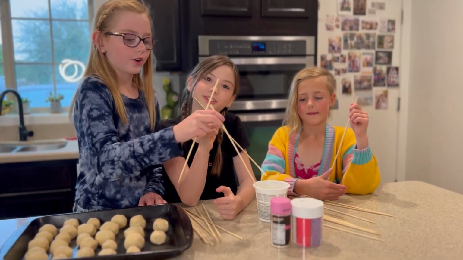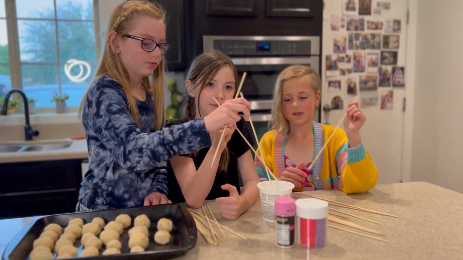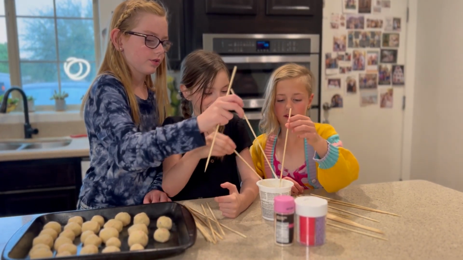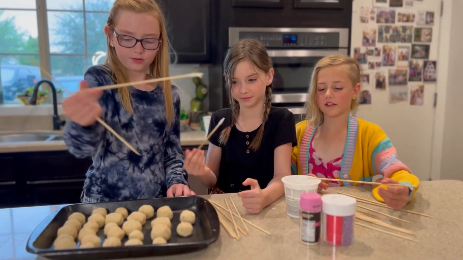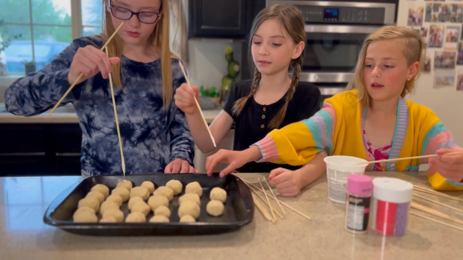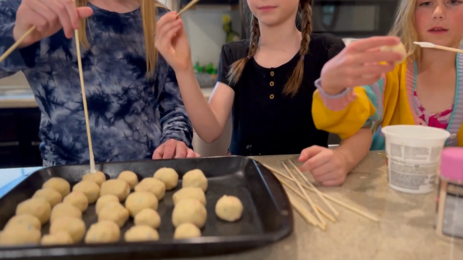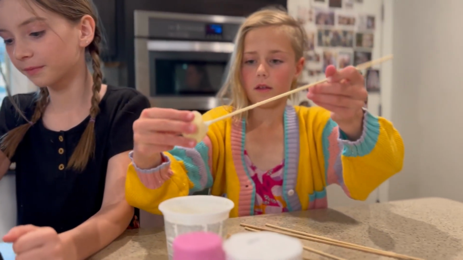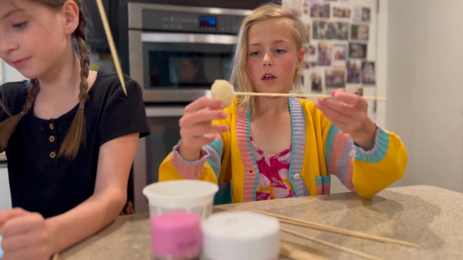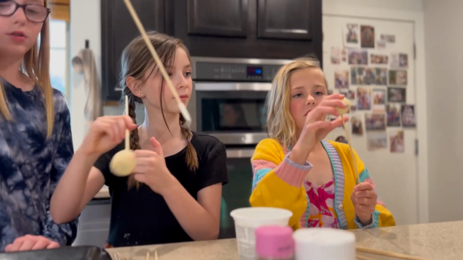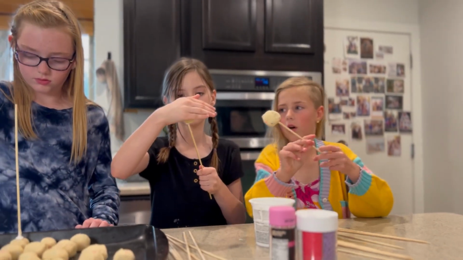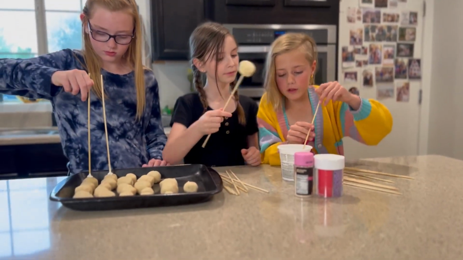So first, we're going to dip the tips to make it stick. Now, because you've done that, you want to tip it and put it in one of these. Then once you do that, you grab it, push it through enough so it doesn't fall. Then you dip it in the chocolate.